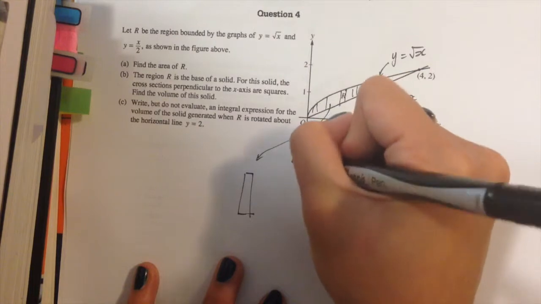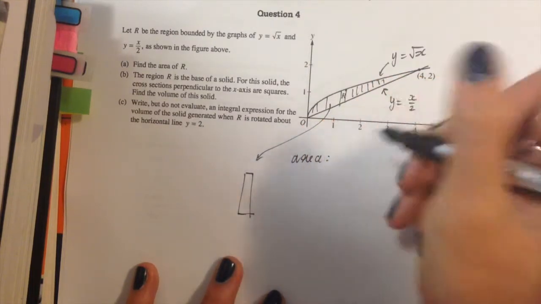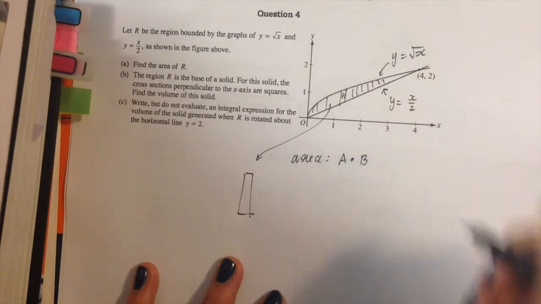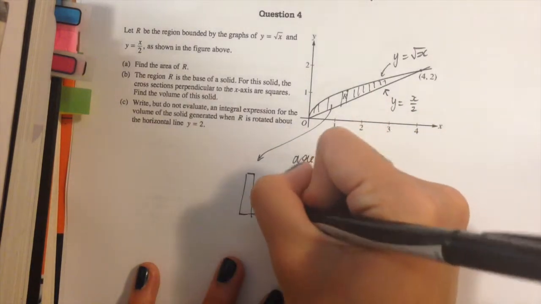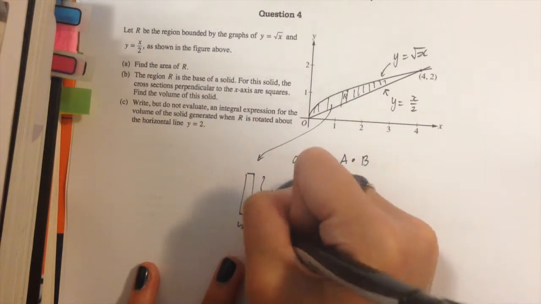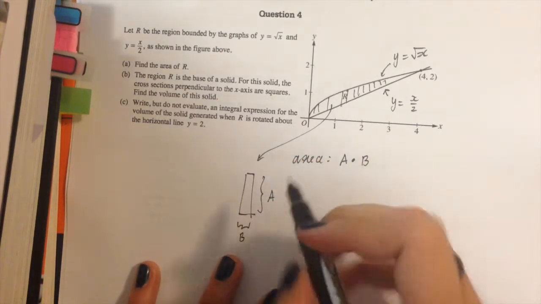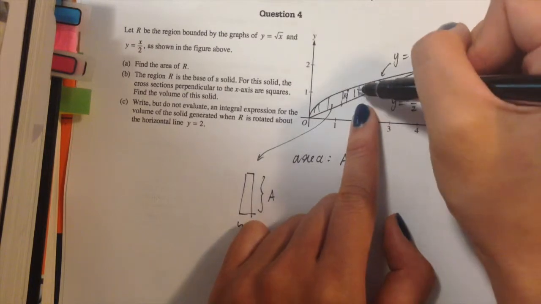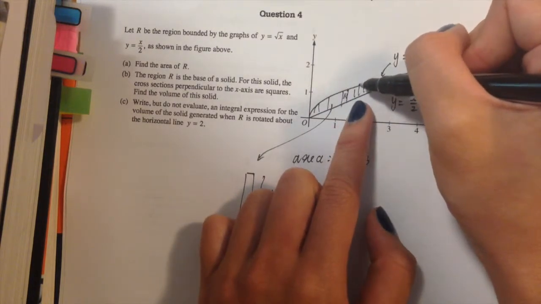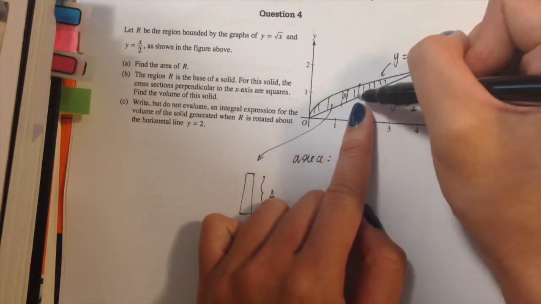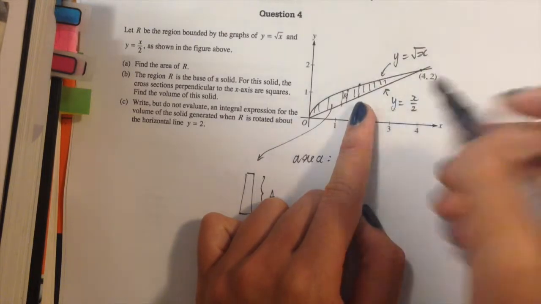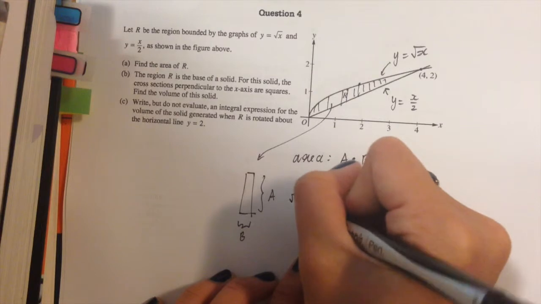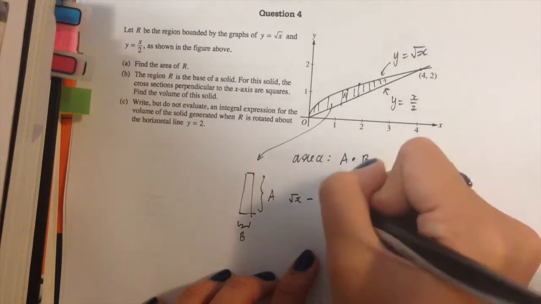And the area of a rectangle is basically side A times side B. We can label this as side A and this as side B. To find side A, we're taking this rectangle from top here to bottom here, so that's the top of square root of x minus x divided by 2.